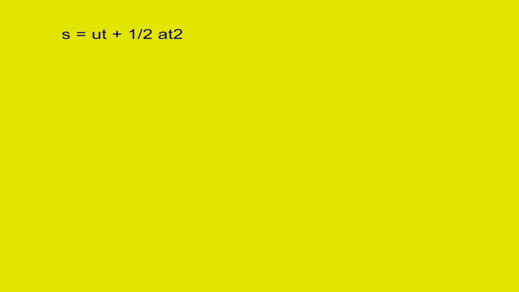The third Suvat I'm going to introduce here is this one, s equals ut plus a half at squared. Note it's just the t that gets squared, not the a as well, otherwise I'd have put a squared t squared or something like that, but it's not that, it's half times a, the acceleration, times t squared. Now let's show where this comes from. Once again, let's have some axes. We're looking at speed against time. And in this case, we're going to do the same kind of thing. So we're changing between u and v, but let's say in this case we don't necessarily know what v is. And just a certain time t.